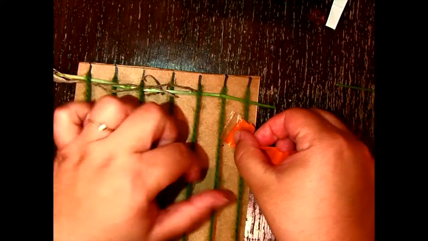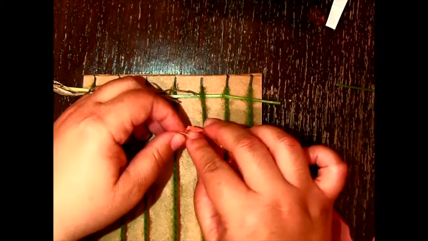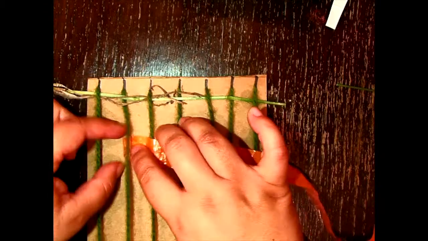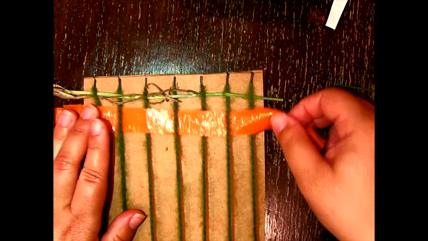The next material I'm going to use, this is from a loaf of bread, the plastic. It was an orange color. So when we were done with the bread, I kept the plastic bag and I cut it into a long strip. And because this is the second row, I started by going over the first string and then under and over. If you have a really long piece, you don't have to cut it.